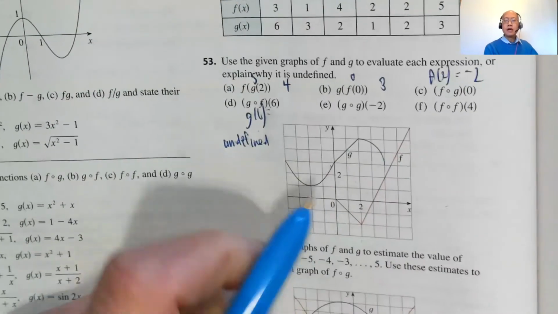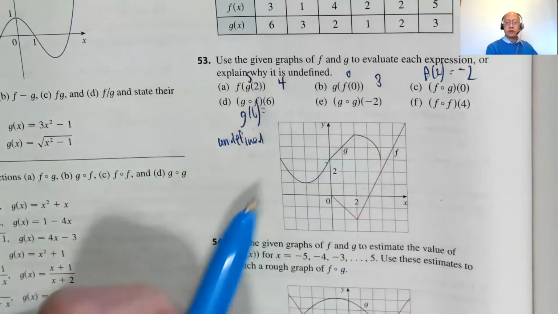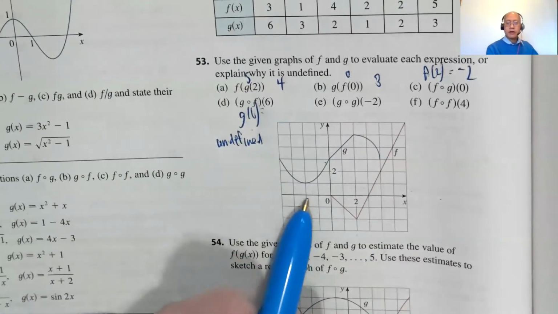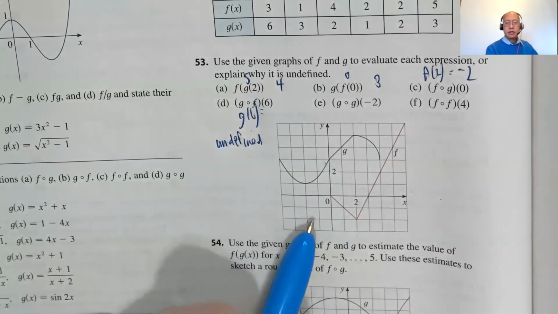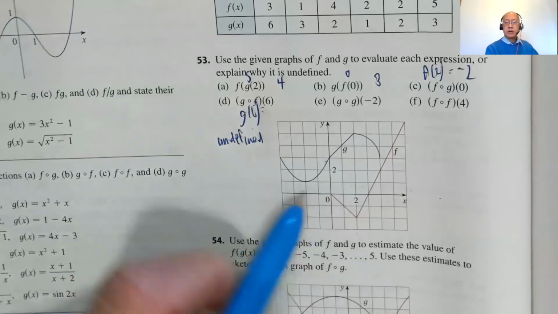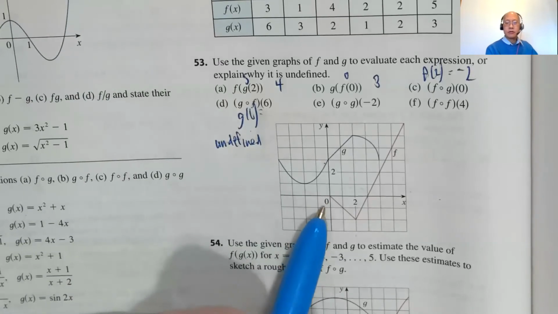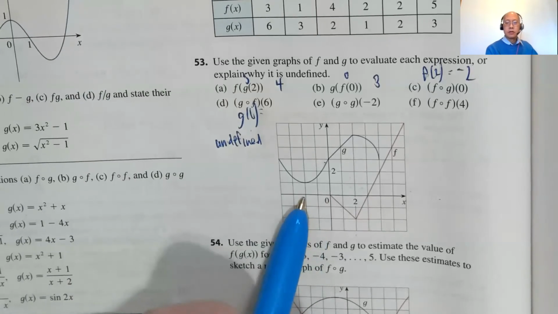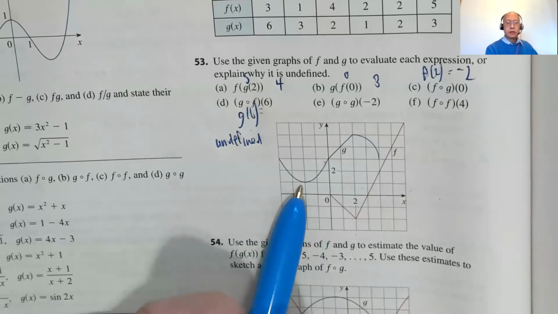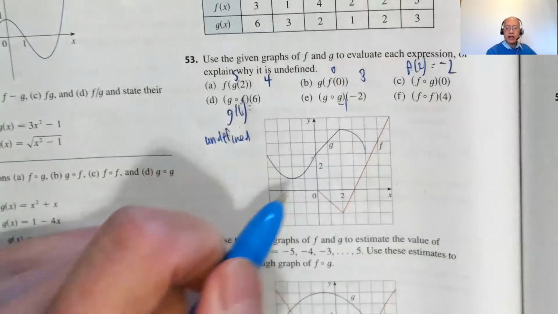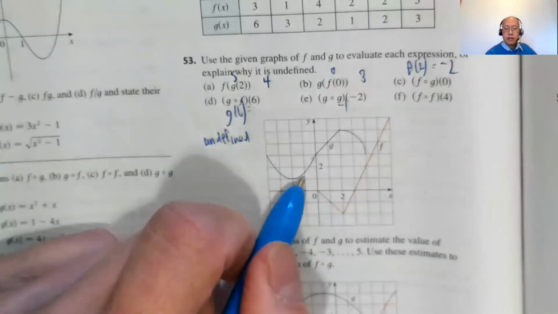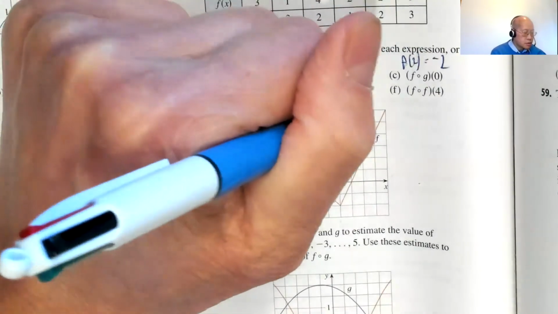G of negative 2. So on the g graph, where am I? G of -2 is -1. Then I want g of -1. Oh, maybe 1.5.